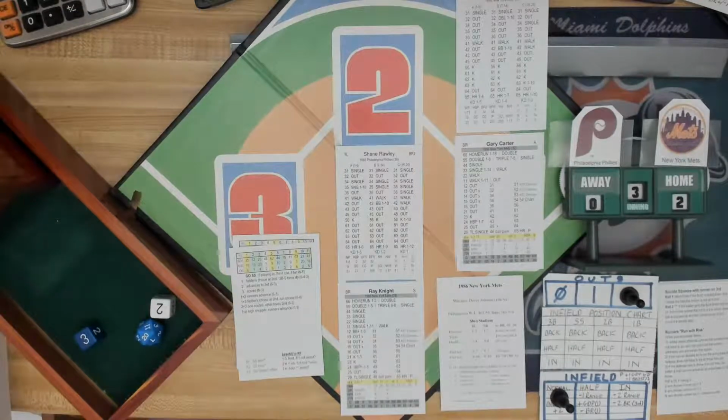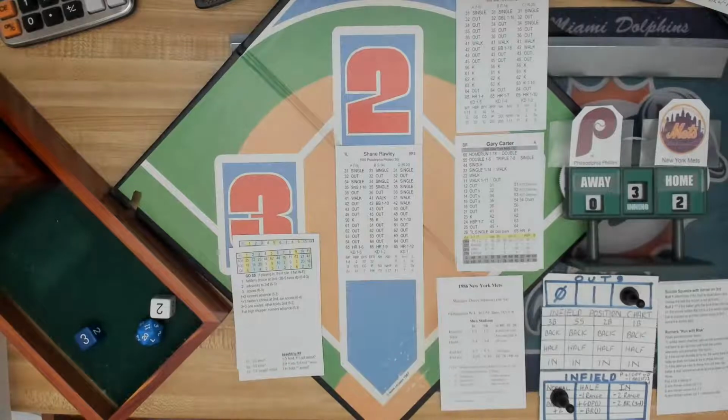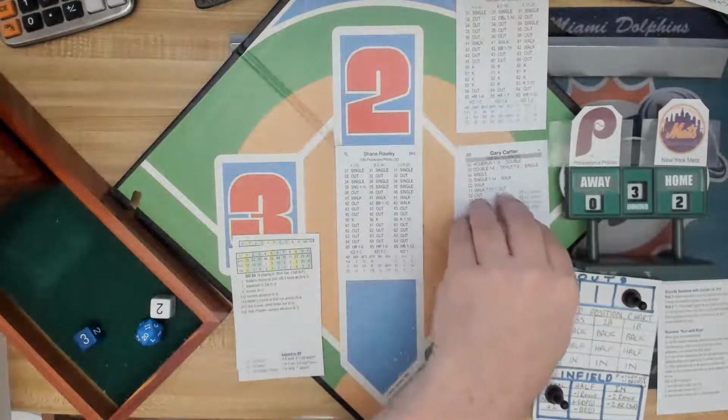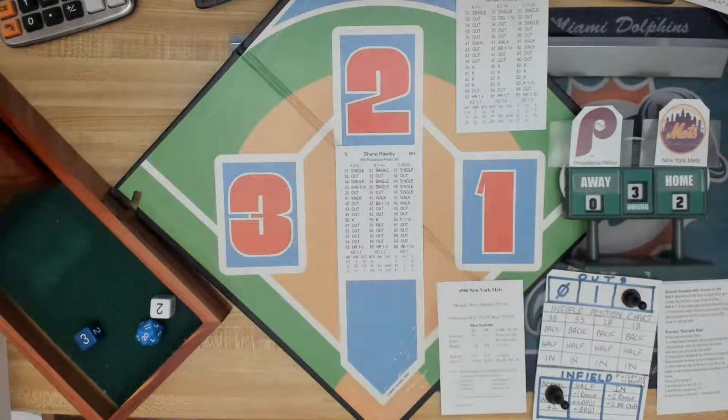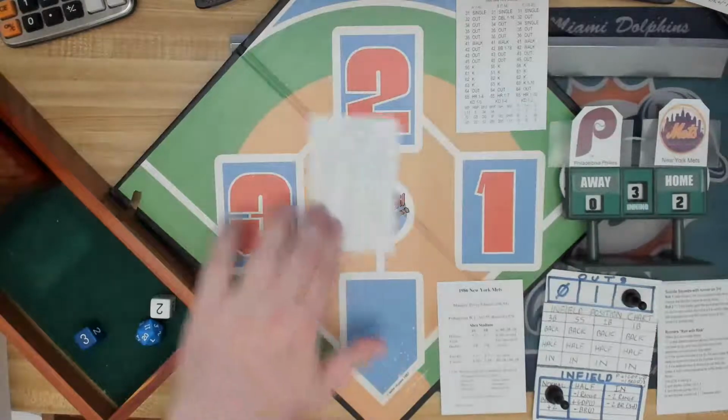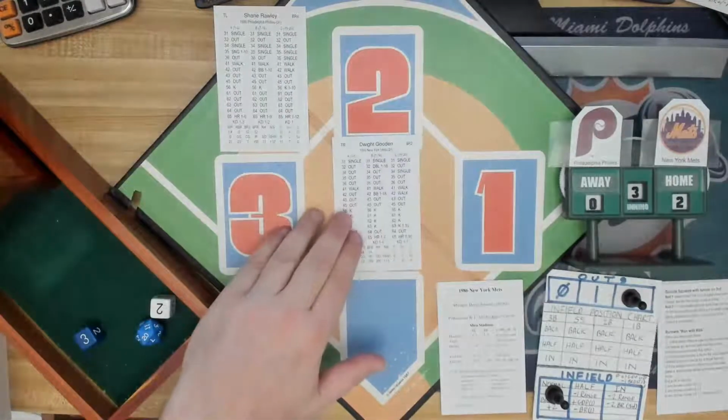No runs and a hit. Still 2-0 Mets. The game does flow very well. I'll admit that. It flows very well. Flows almost like Payoff Pitch.